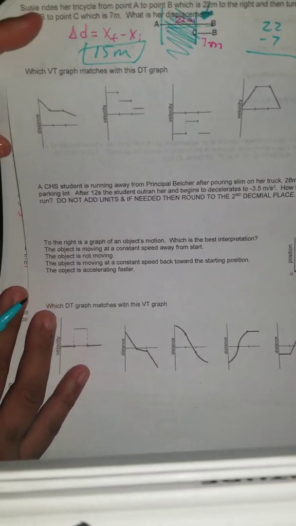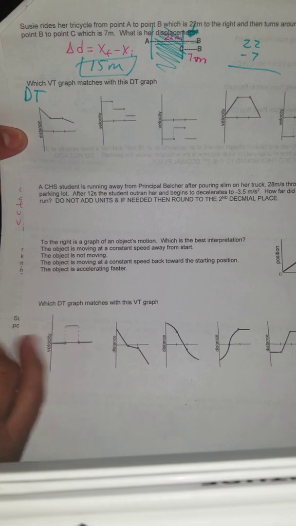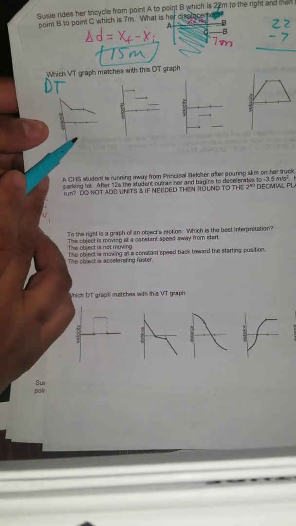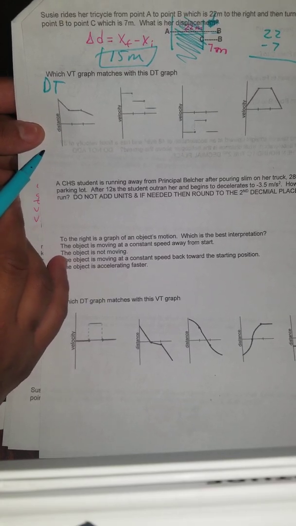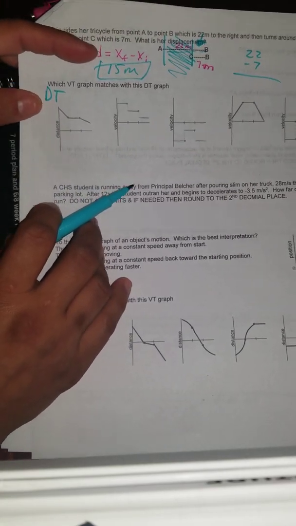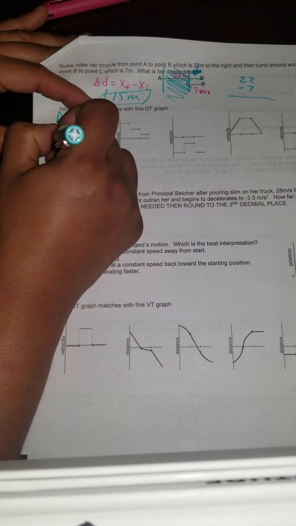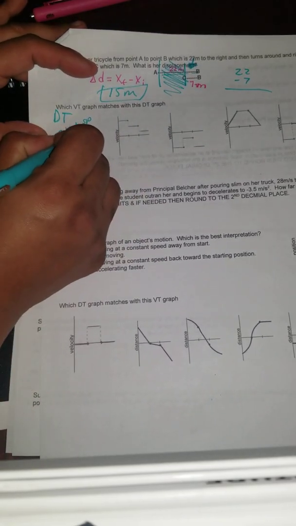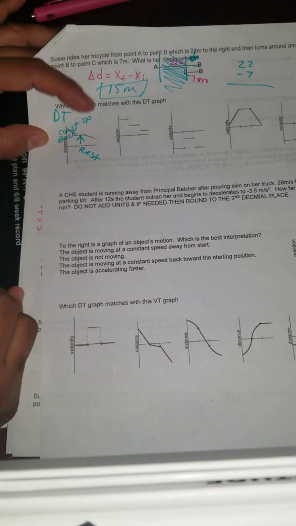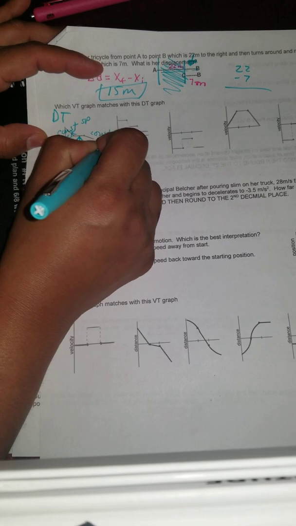Now they gave us VT graphs, and this is a DT graph. Which one of those VT graphs matches the DT? If this was me, I would go and label. What does this downward slope mean? It means a constant speed back to the origin. What does this line right here mean? At rest. And what does the third line mean? Constant speed back to the origin.